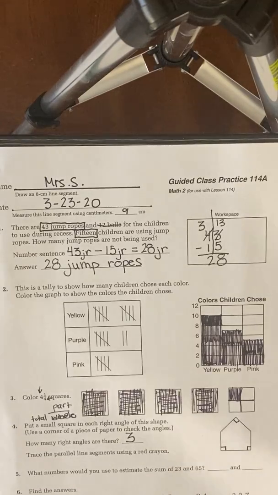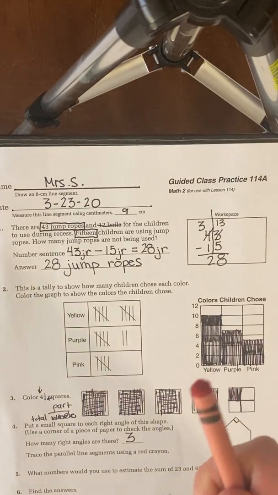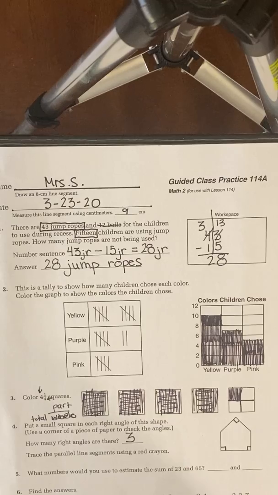All right, next it says, trace the parallel line segments using a red crayon. So I'm going to get my red out. You guys get your red out. All right, got your red. It could be a crayon, colored pencil, marker, a pen, whatever you got going on around you. So it says parallel line segments. Can someone remind me, what is a parallel line segment? They're 2 lines that what? If you said never meet, then you are correct, right? They'll never touch. They could go on and on and on forever in the distance, and they will never touch. So let's look.